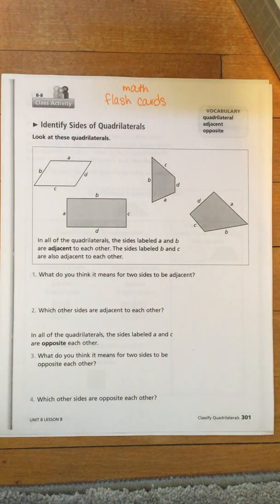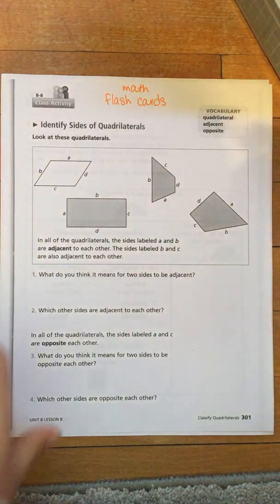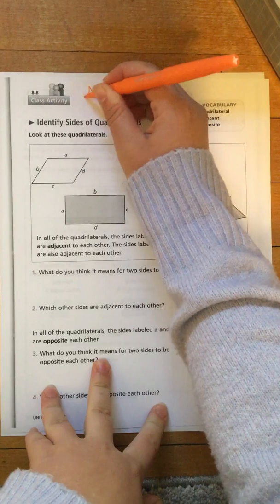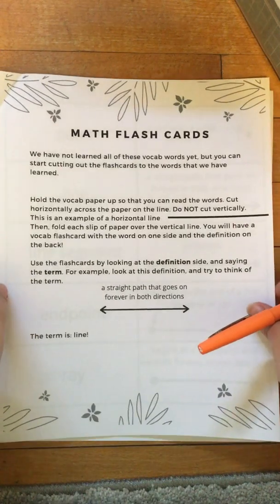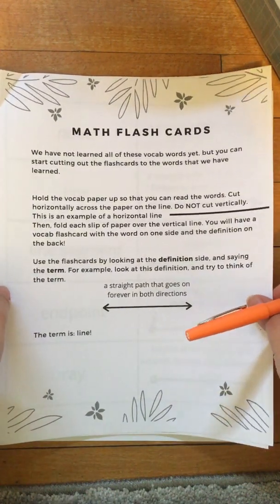Fourth graders, one of your tasks today, it can be later today because you'll have to wait till you get your stuff from the drive-through, is to find your math flashcards. So they look like this. Once you go through the drive-through, you'll get them. And here's why it's super important.